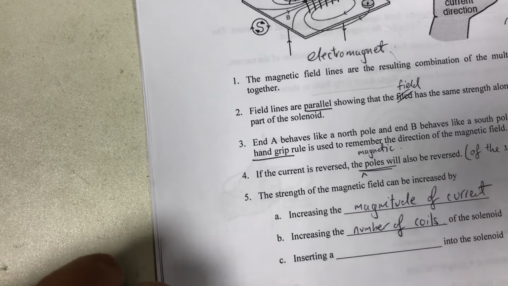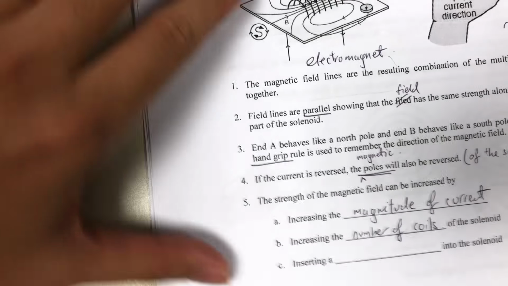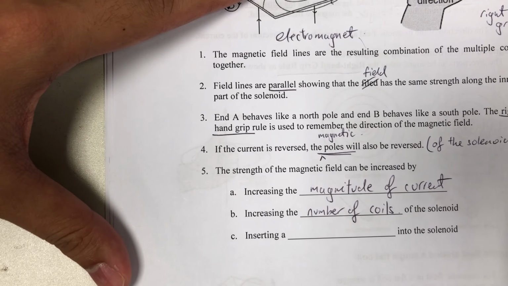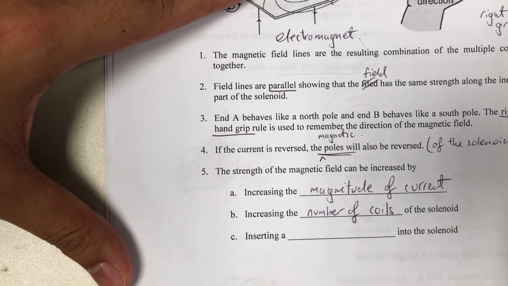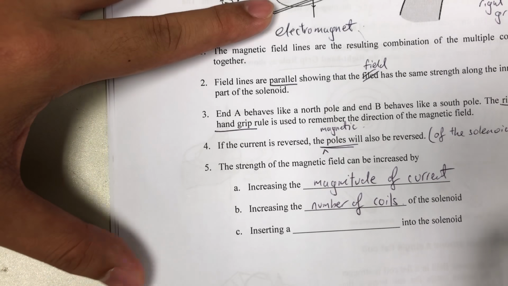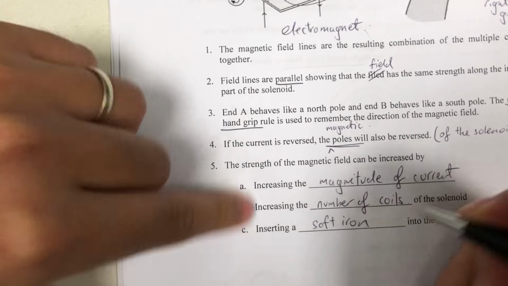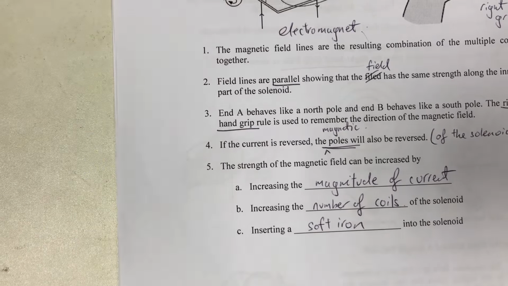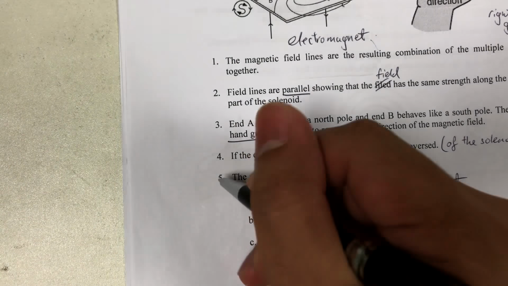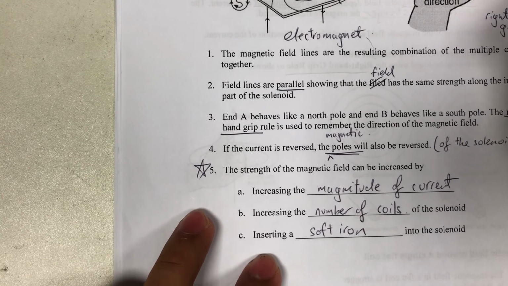Last but not least, we also know that magnetic materials like iron help to focus the magnetic field itself. So inserting a soft iron into the coil will strengthen the electromagnet. These are three ways to increase the strength of the electromagnet, and it's important. Please remember how we can make use of this.